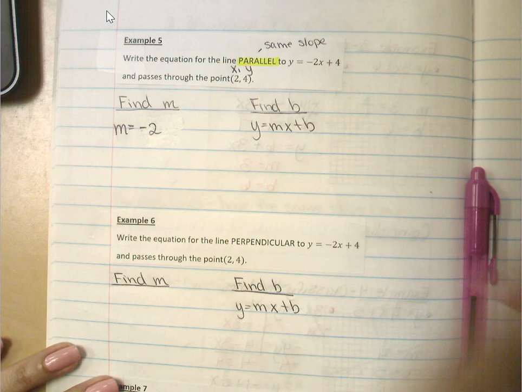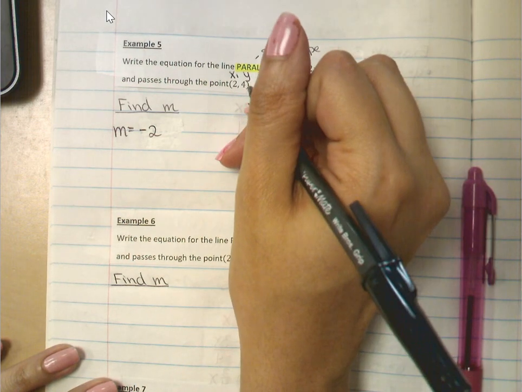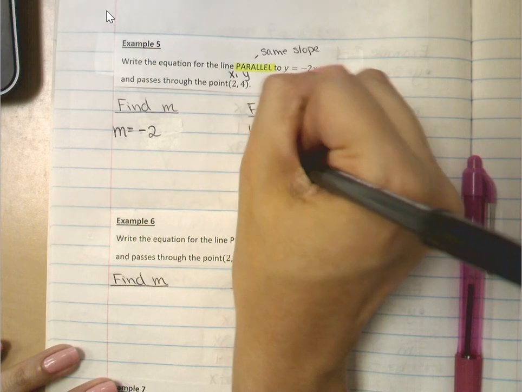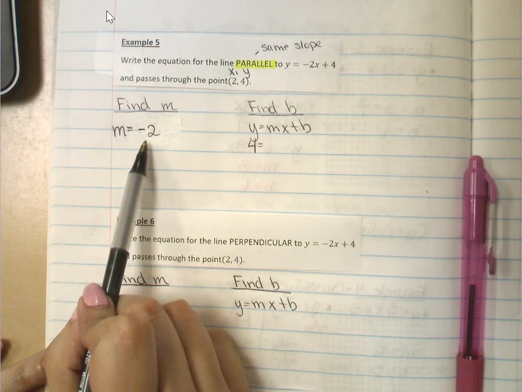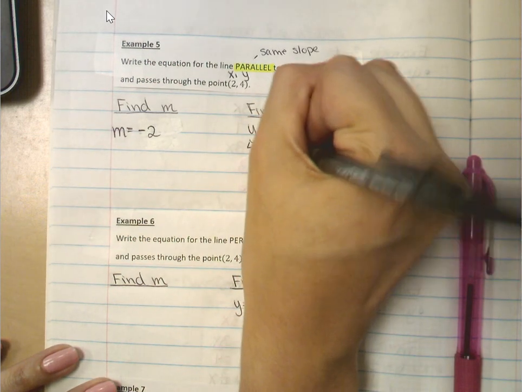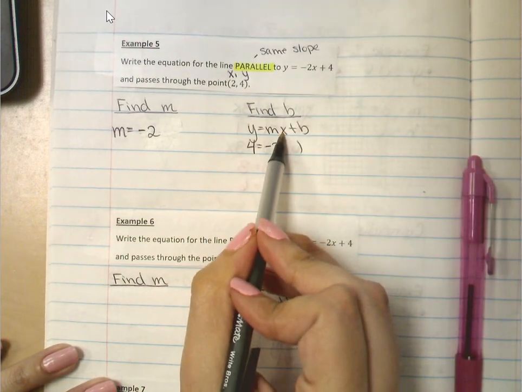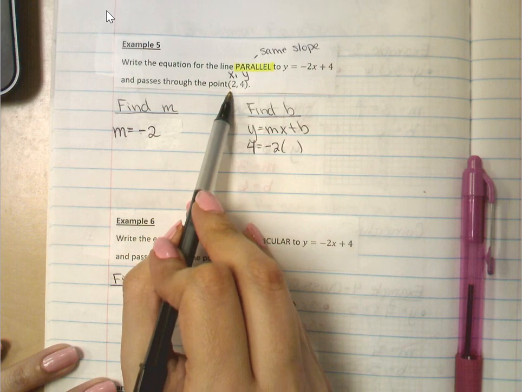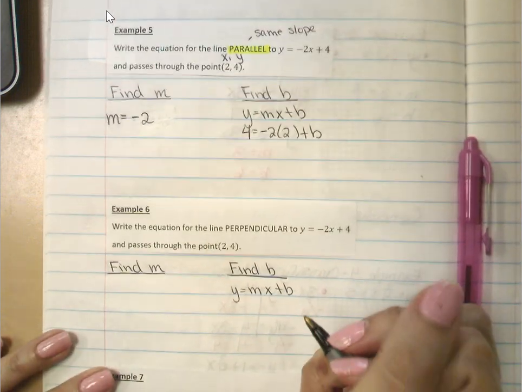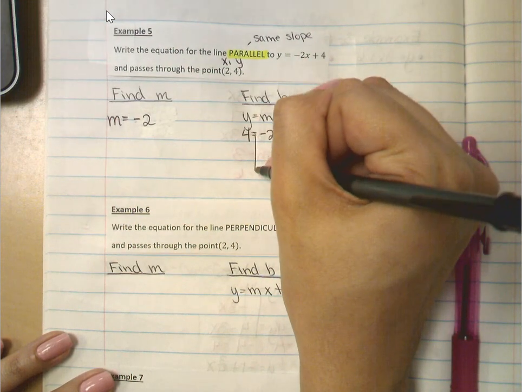So I'm going to plug in my numbers. For the y, I have the 4, it's right here. The m is this point right over here, that's the -2. The x value, it's up here on the point, that's 2. The b is what I'm looking for, so that stays. Now all I have to do is solve this equation.